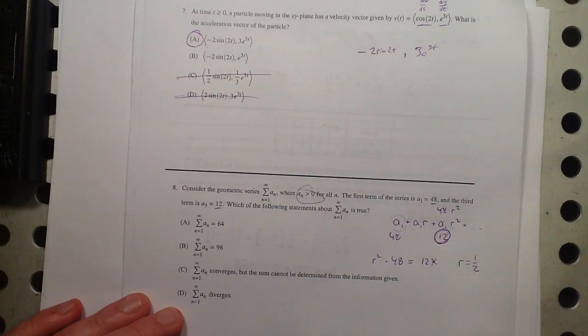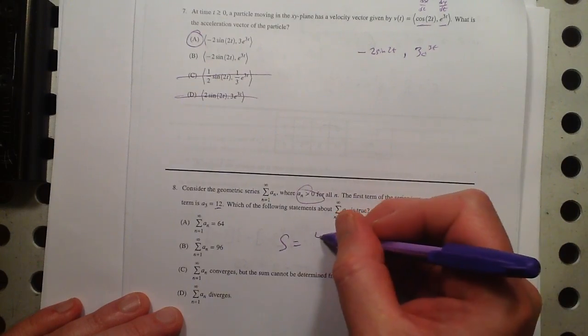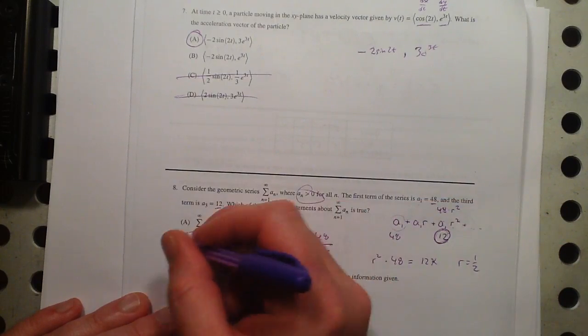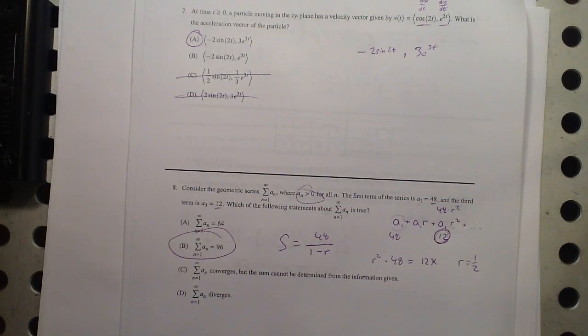So let's just find the sum real quick. Sum of a geometric series is the first term over 1 minus r. That's that. Not bad.